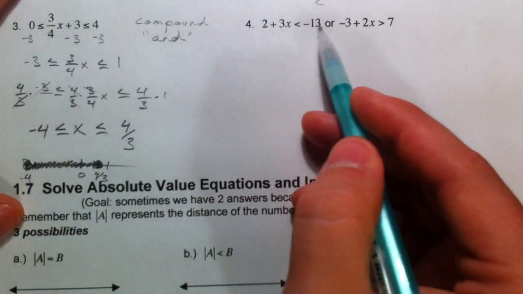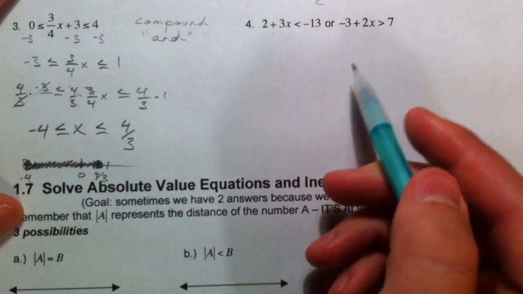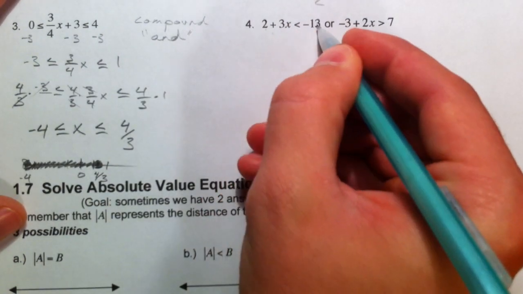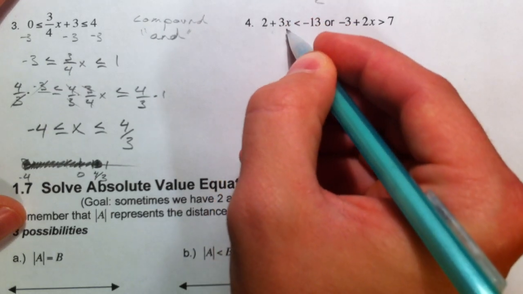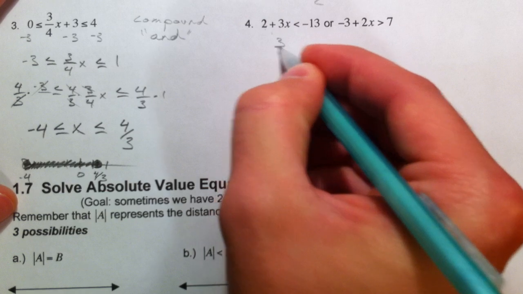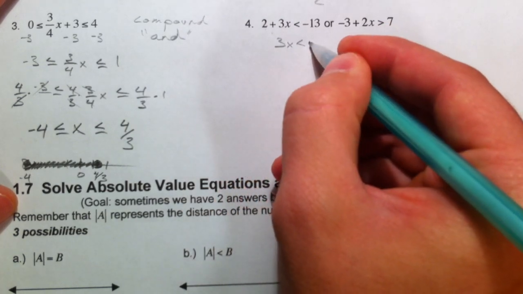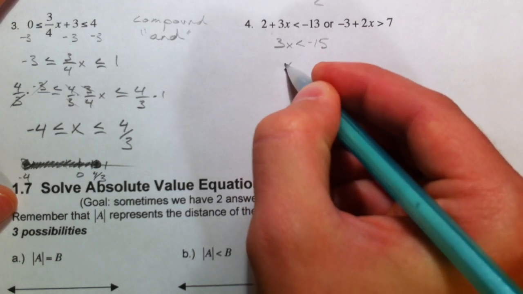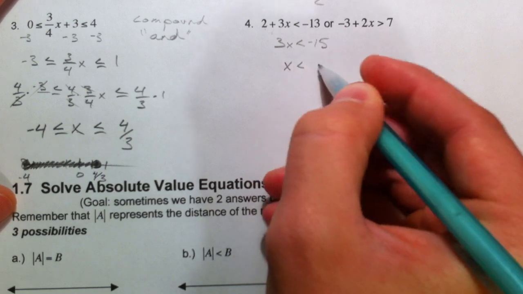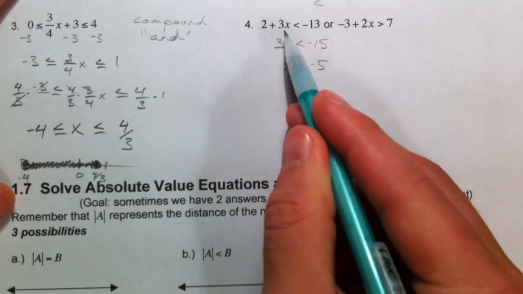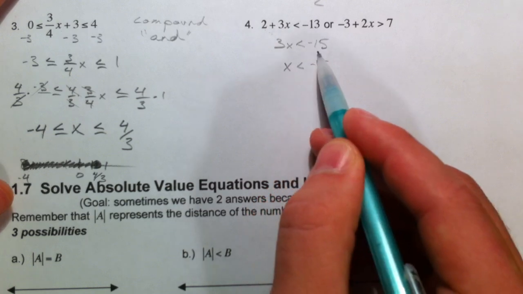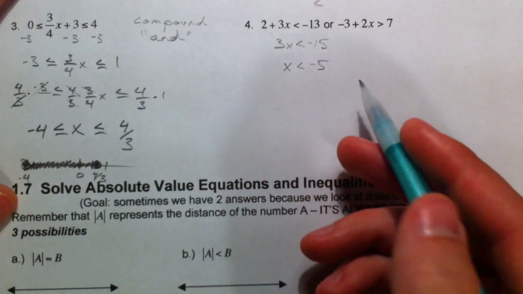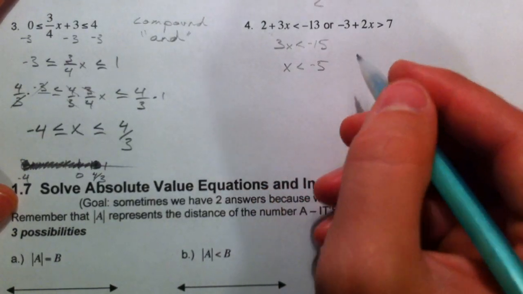And now number 4 has an or statement, so it's either this or this. We're going to solve them each as if they were separate problems. So let's subtract the 2 to get it away from the x. Subtract the 2, so you get 3x is less than negative 15. Divide by 3, x is less than negative 5. So again, I'm not writing the minus 2, I'm not writing the divided by 3. We can notice the difference between the one step and the next. And so we're just trying to conserve some time, conserve some paper.